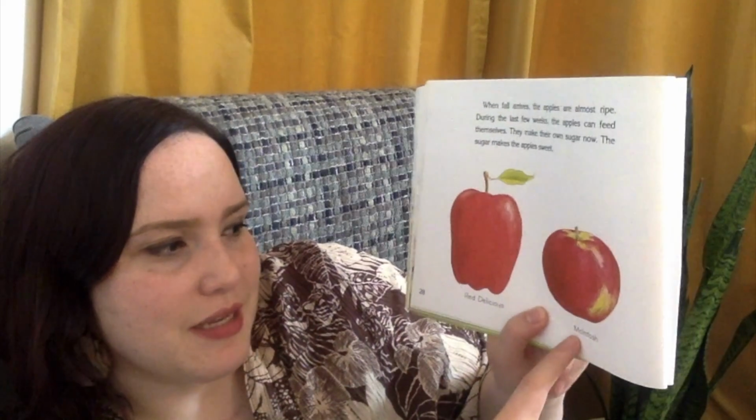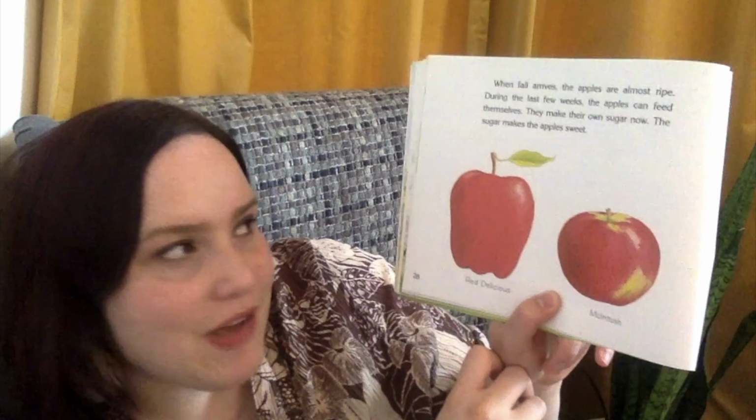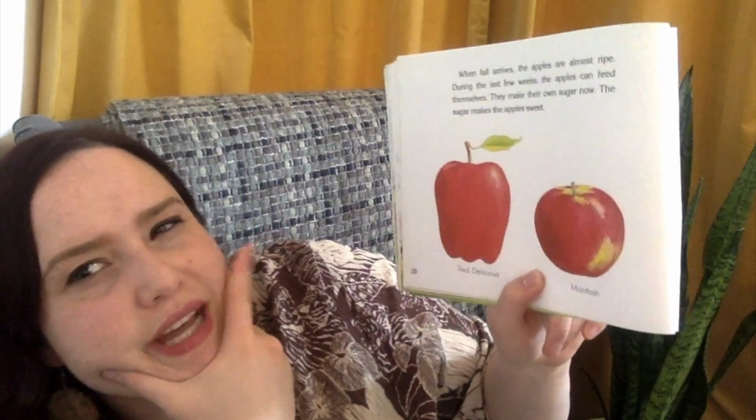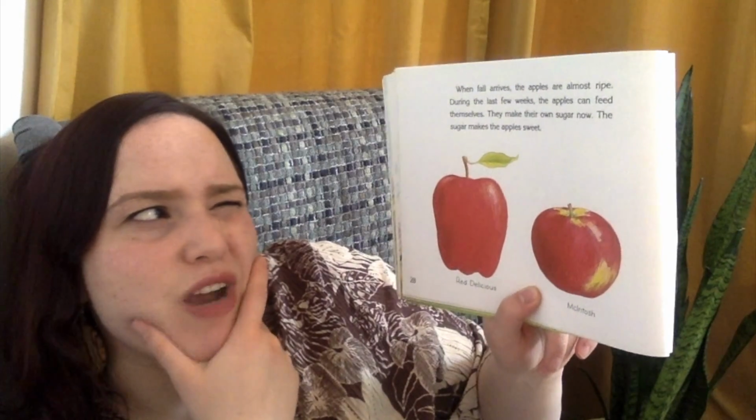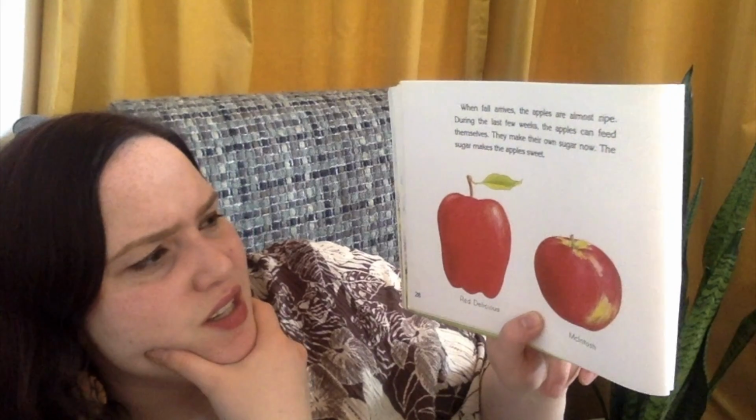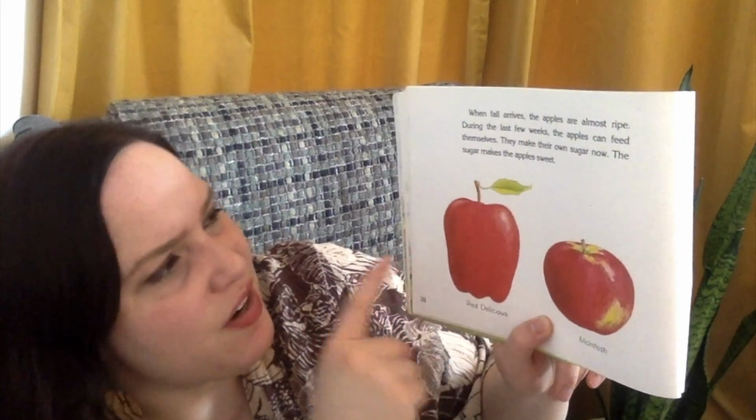Red Delicious, Macintosh, a couple different kinds of apples. I wonder if that's why if you pick an apple or another fruit before it's ripe, it tastes kind of sour and it's not sweet. Huh. It says towards the very end, when it's making their own sugar, that's when they become sweet. I just learned something new.